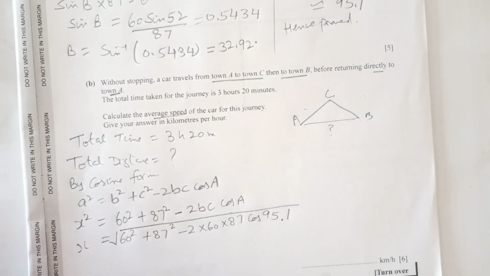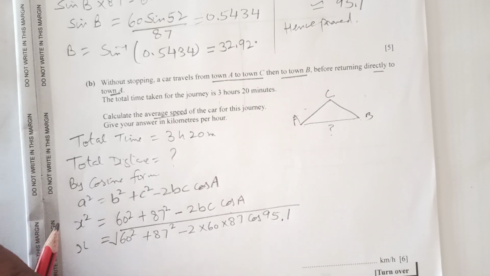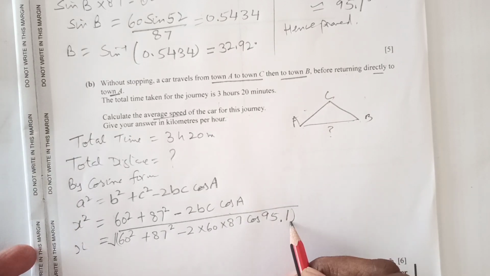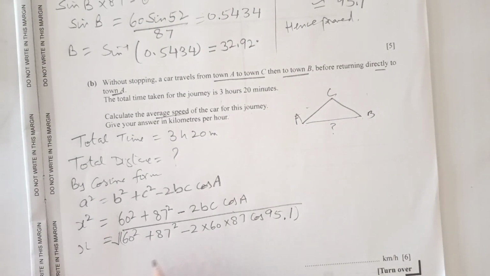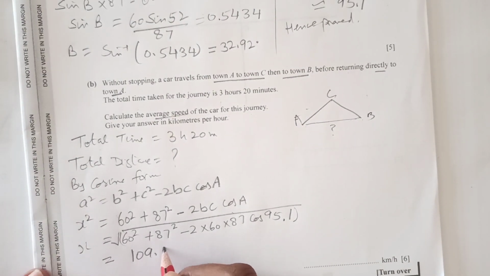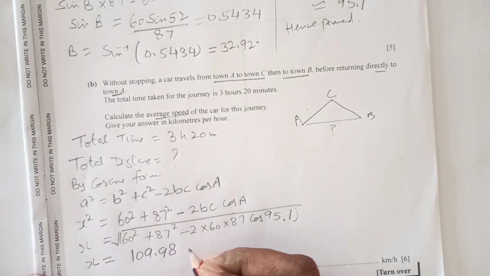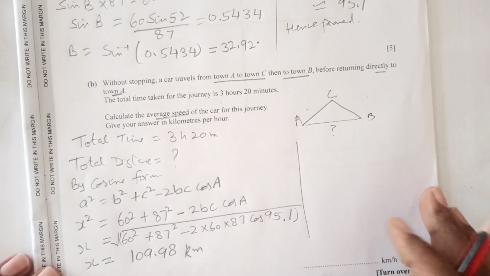So this is coming out to be, it's not correct the way I calculated before. So let me redo this one. 60 squared, remember to put brackets here, right? When you put brackets, this comes out to be, actually I have calculated this, 109.98 kilometers, right?